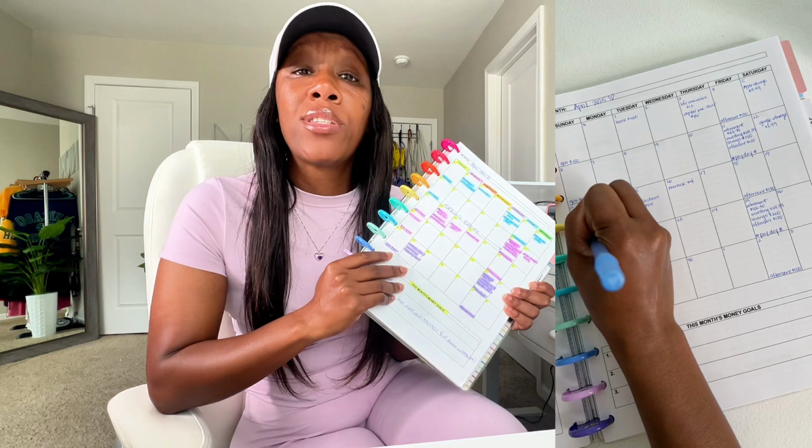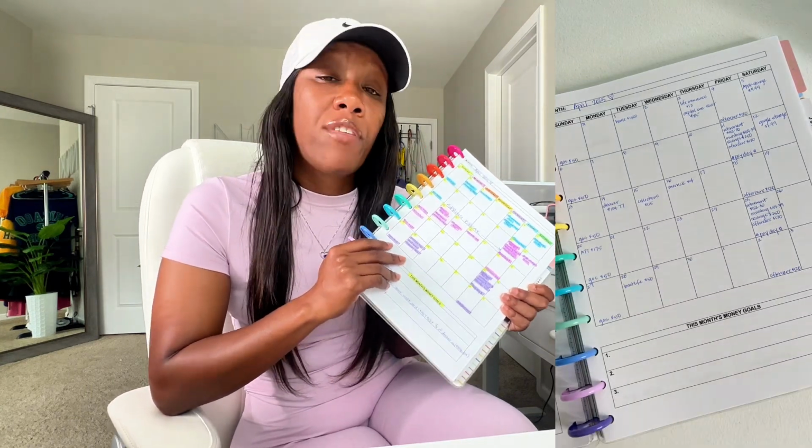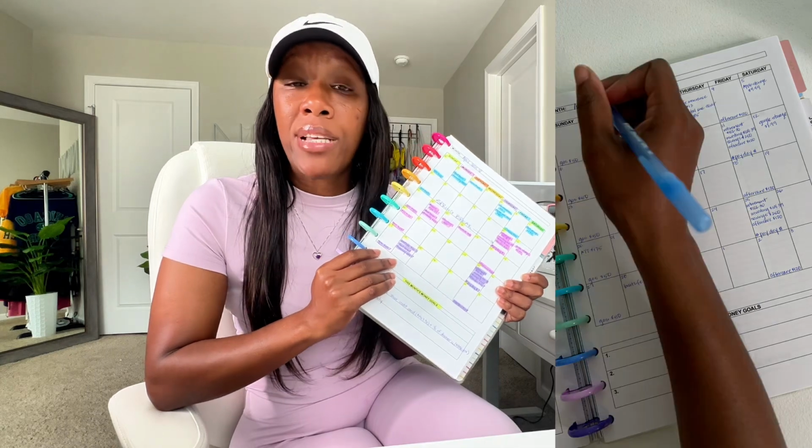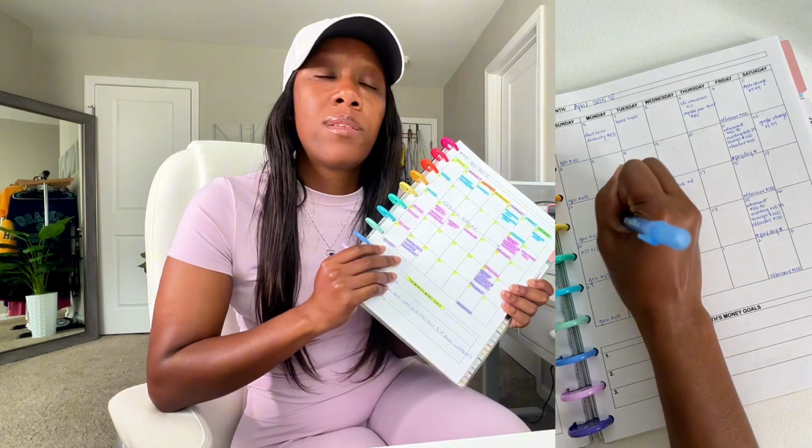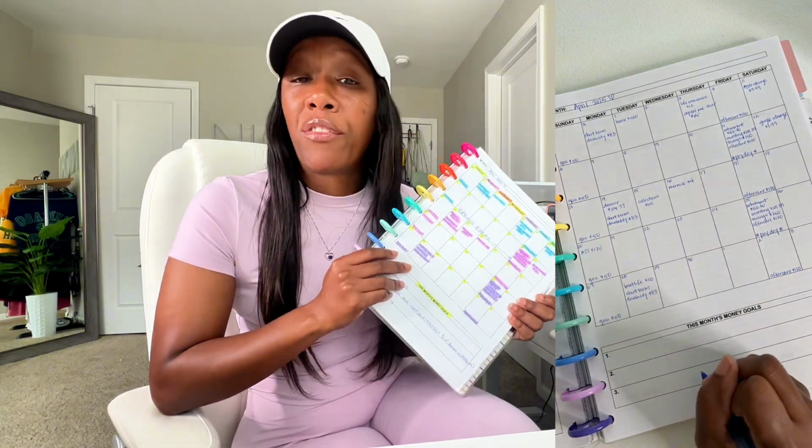After I get finished budgeting out my monthly bills, then I go ahead and budget out the variable expenses. Now, variable expenses are expenses that do not have a set due date on them, and they change on a month-to-month basis. So things like your gas, when you go to the gas station, it may be a different amount every time you fill up your car. When you go grocery shopping, that may be a different amount every time you spend on groceries.